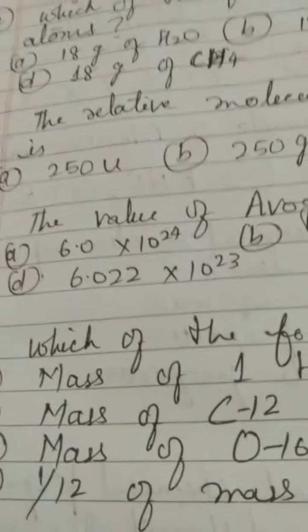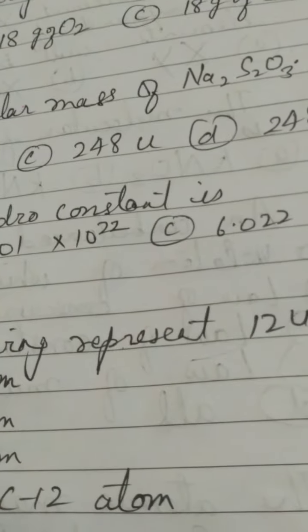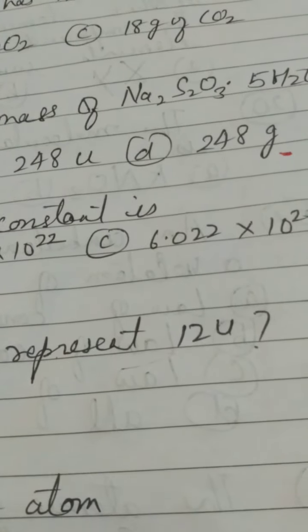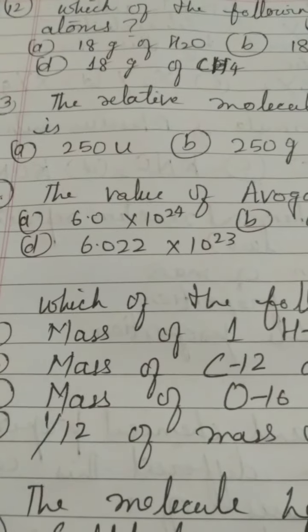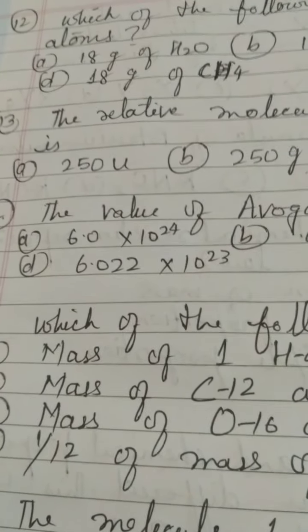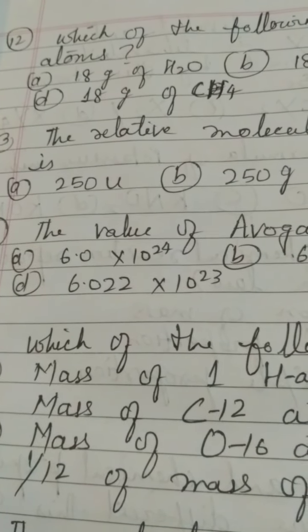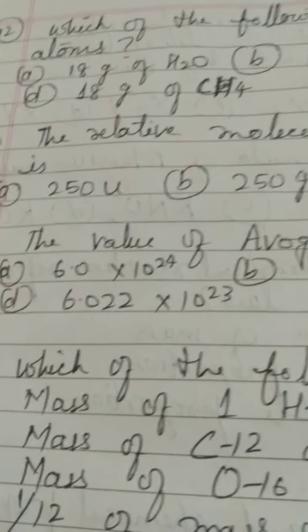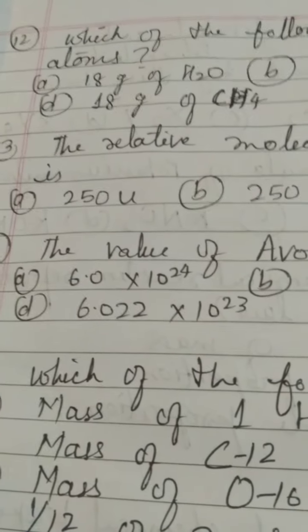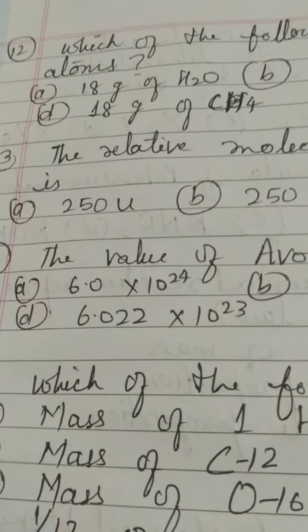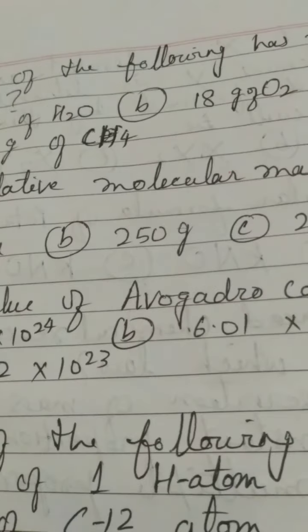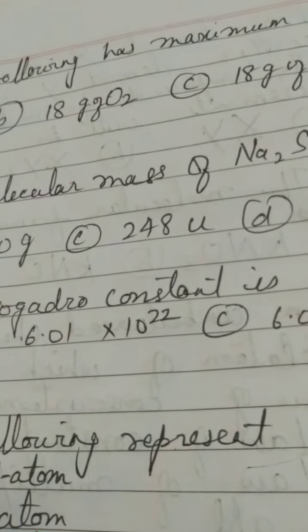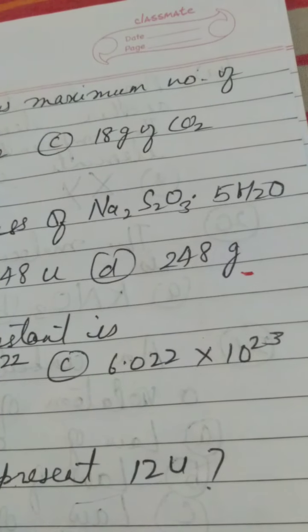Now question number 13 asks for the relative molecular mass of sodium thiosulfate pentahydrate, Na2S2O3·5H2O. This is a complex compound, what? This question I have given just to show it is looking scary, but it has nothing in it. In fact, it is the type of question which has been blown out of proportion. The options are 250 U, 250 gram, 248 U, 248 gram.